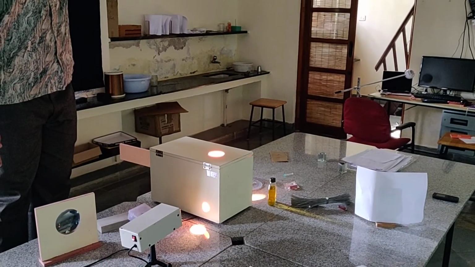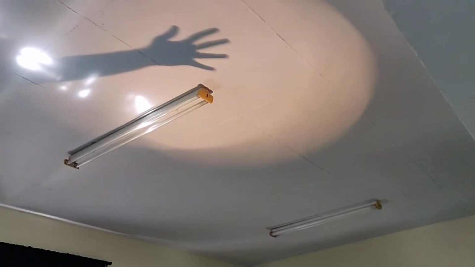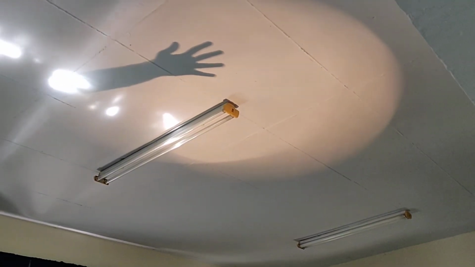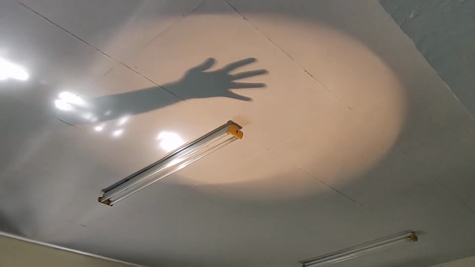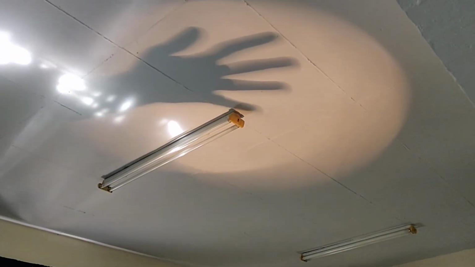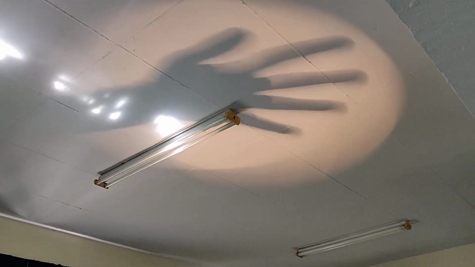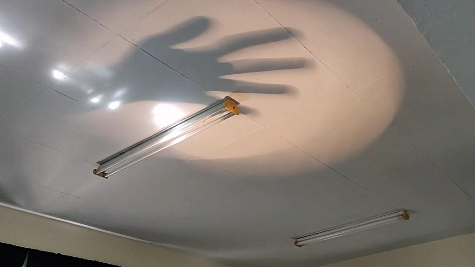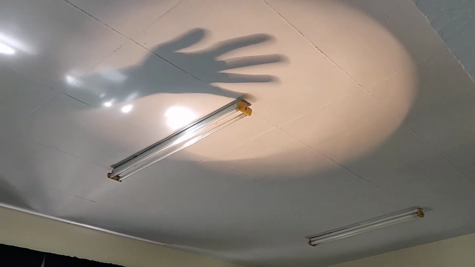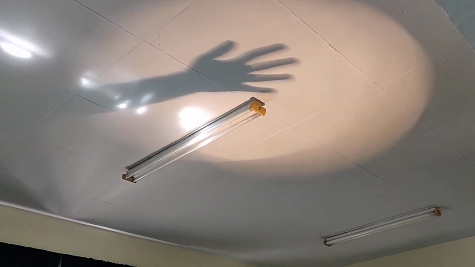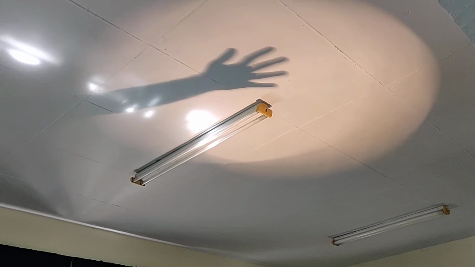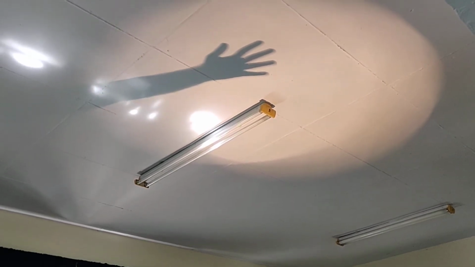Okay, now you have this light box and you can see the shadow cast by the hand, and as you bring the hand closer and closer to the light box, you can see the size of the shadow increasing, right? Size of the shadow is increasing, yes. And can you bring it back up? Oh yeah, there you go. So the size is reducing, right?